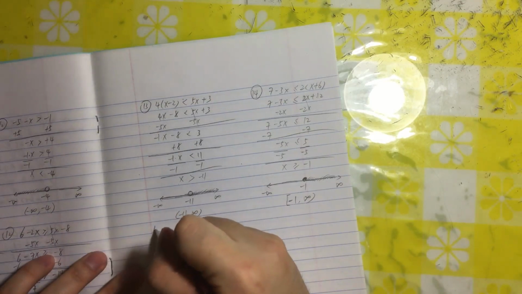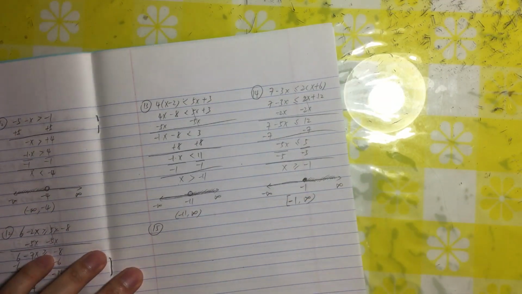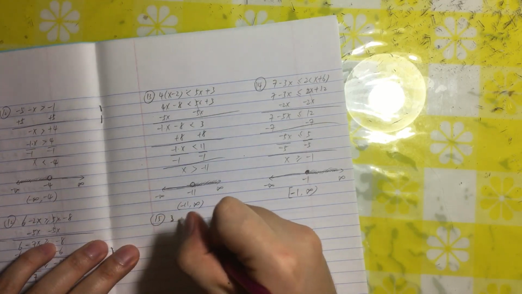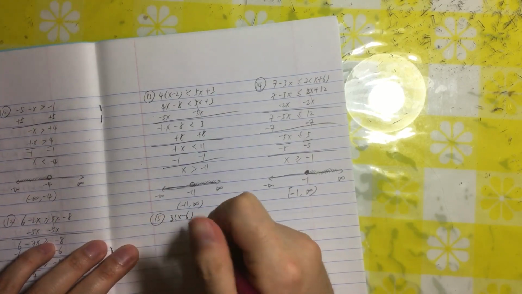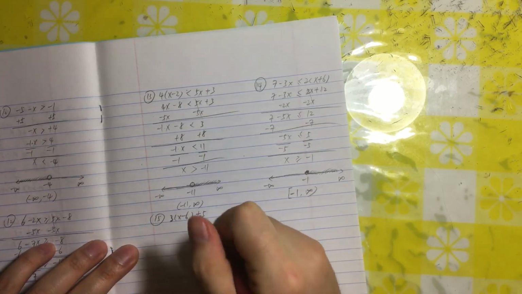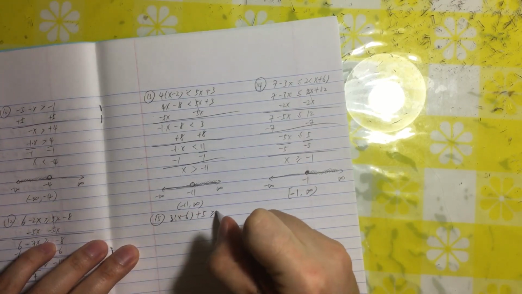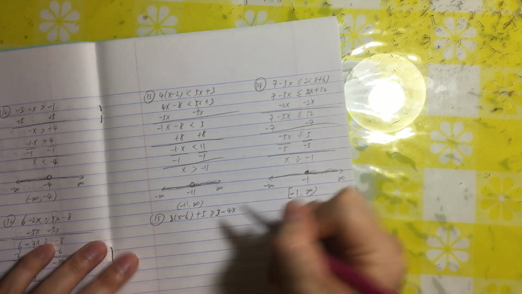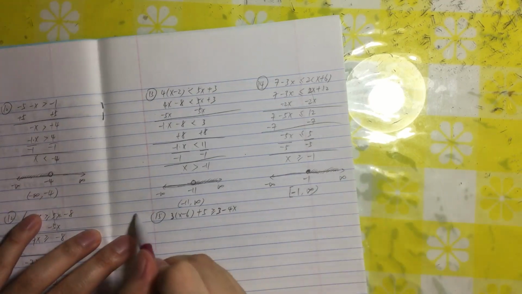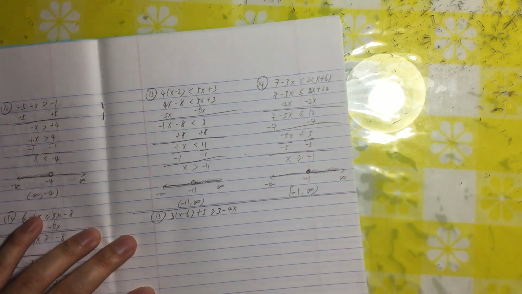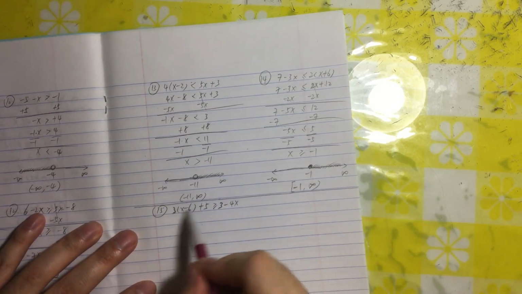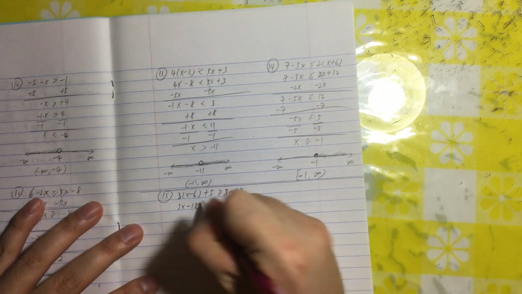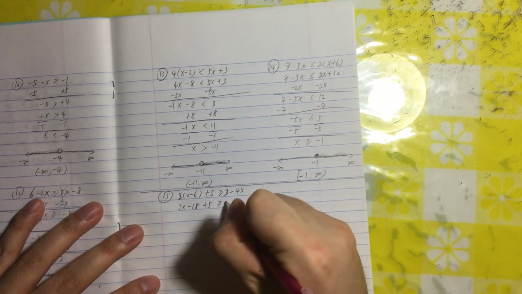Next, 3 times x minus 6, plus 5, is greater than or equal to 3 minus 4x. If there are parentheses, let's distribute first. If I distribute 3, I get 3x minus 18 plus 5 is greater than or equal to 3 minus 4x.